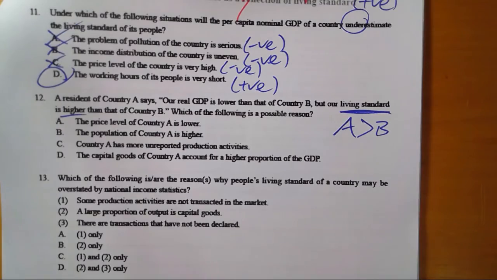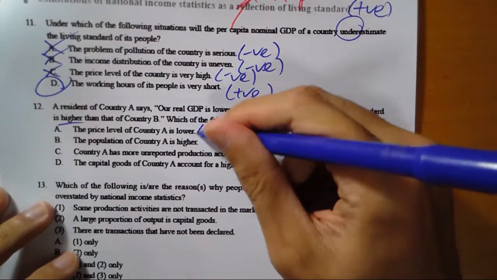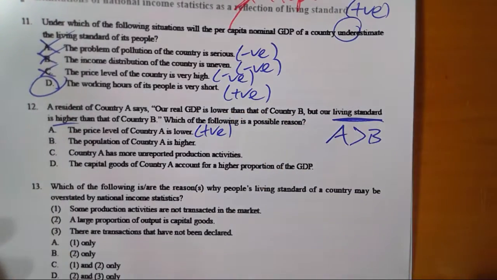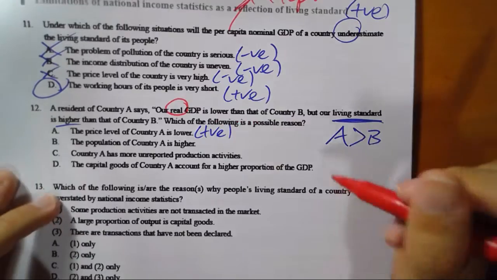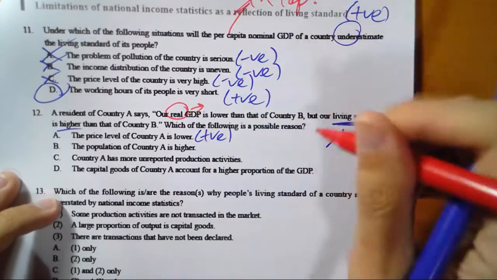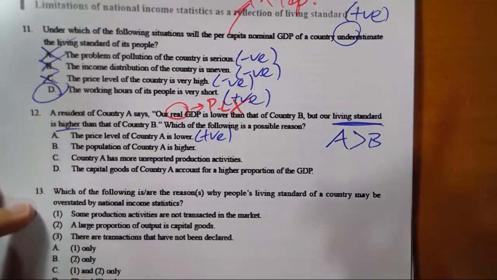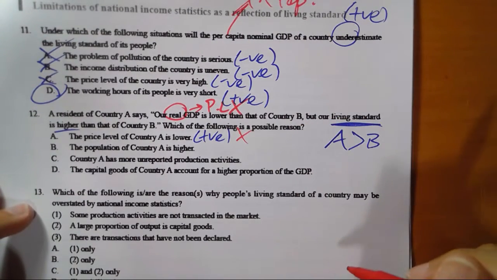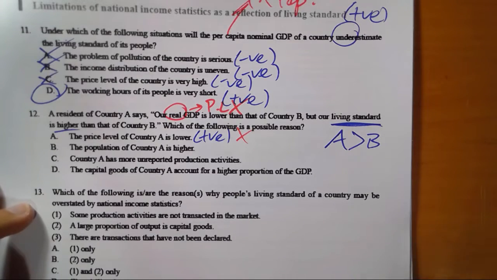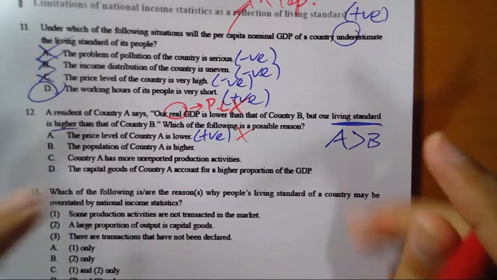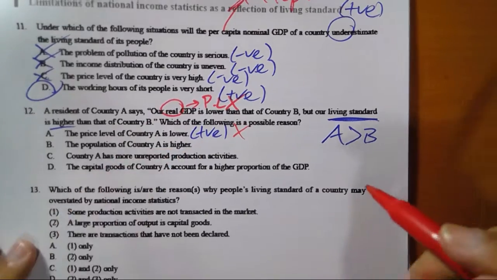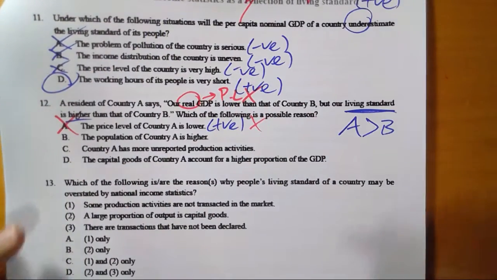Price level of A is lower. Now, I know this is a positive thing. Unfortunately, since they mentioned this is a real GDP, price level is already taken care of. You cannot use price level to explain this phenomenon because it's a real GDP. It's already been handled, you cannot say price level. So A, a very tricky one.